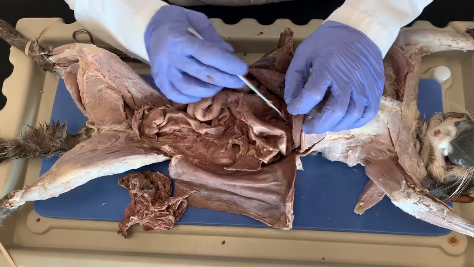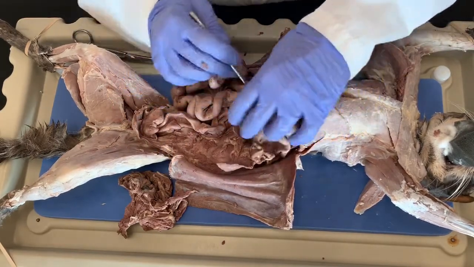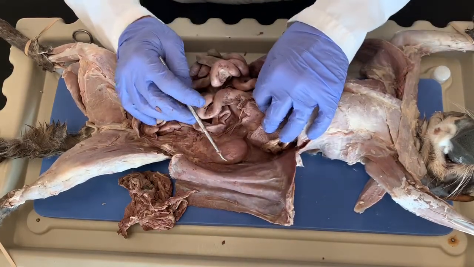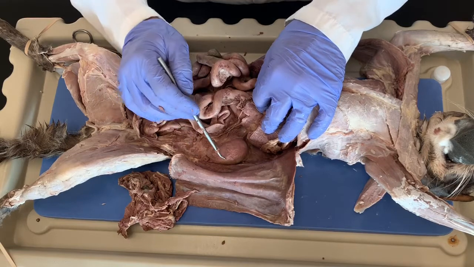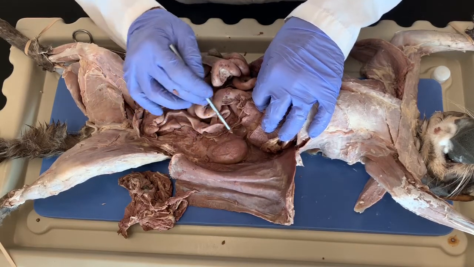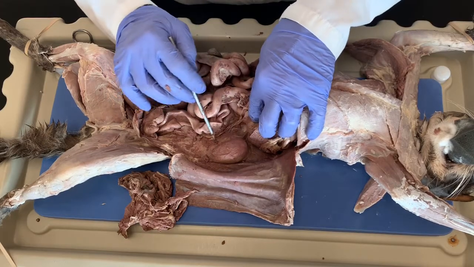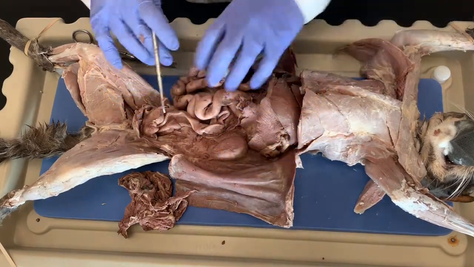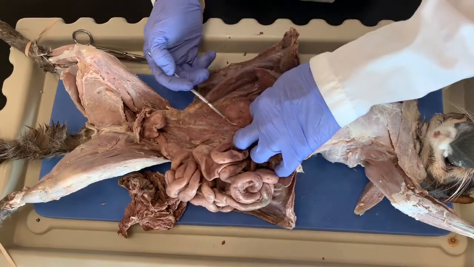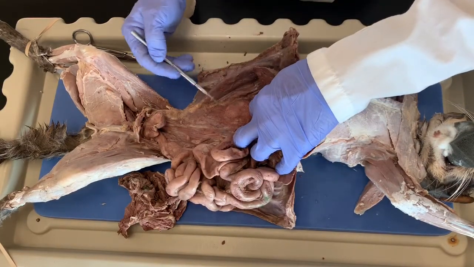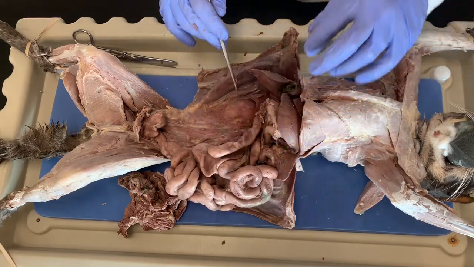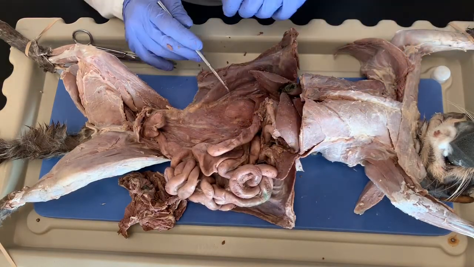Okay, so here's the stomach again, and then we're going to remove the stomach once we see some of the other features. Okay, this right here is the left kidney, and it has this capsule that surrounds it, loose connective tissue and fat that anchors it to the dorsal wall. Over here is the right kidney. Again, it's covered with this connective tissue that encapsulates it along with fat to connect it to the dorsal wall.